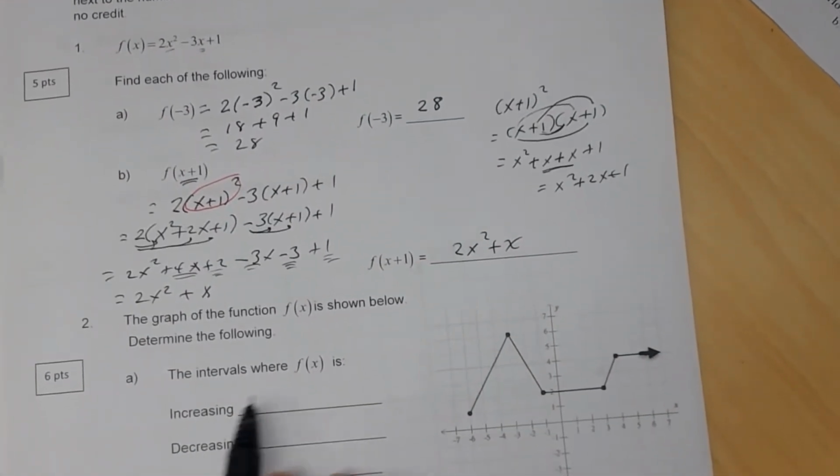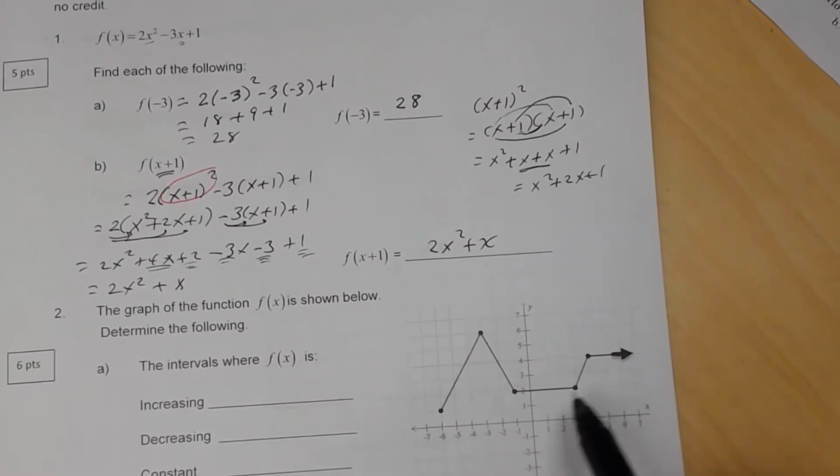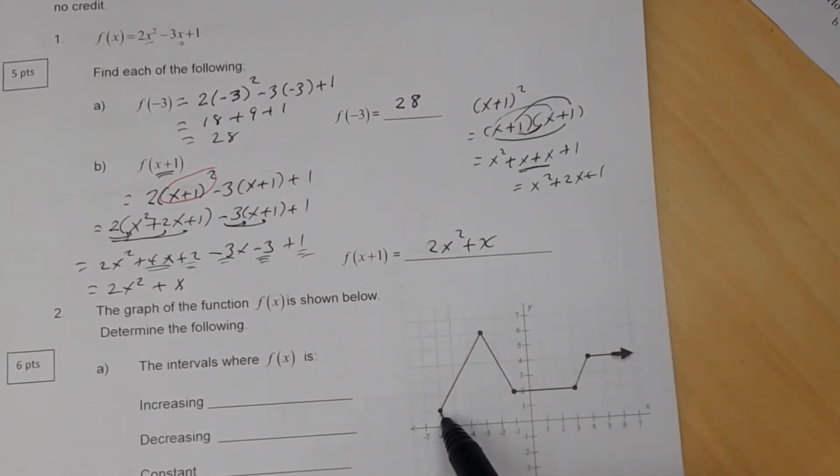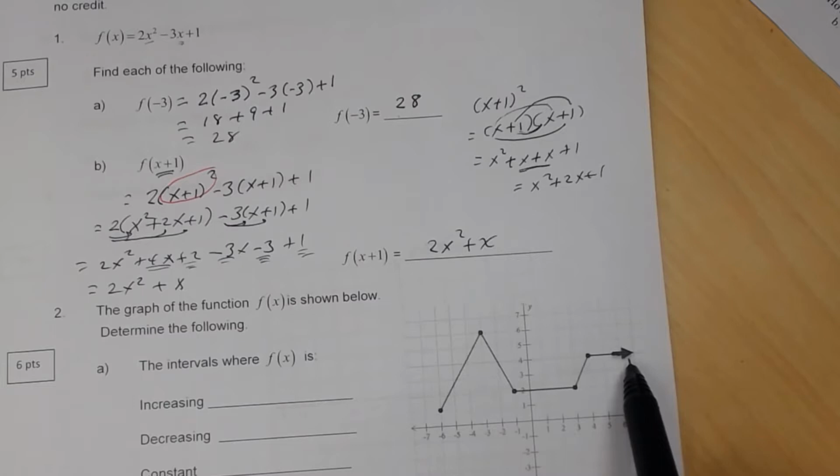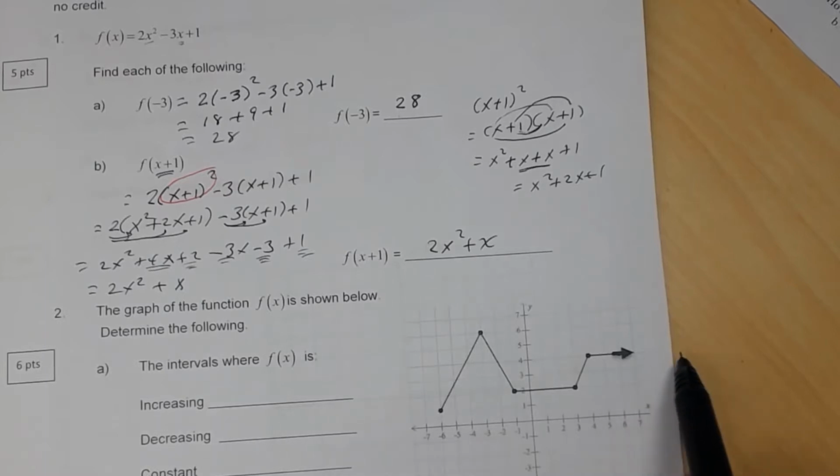All right, now in number 2, you're given this graph. Now notice this is an endpoint right here, and it is closed. It is not open, it is closed. And this is an arrow here, so that means that this part just keeps on going to infinity right here.